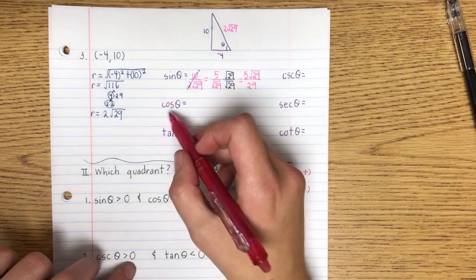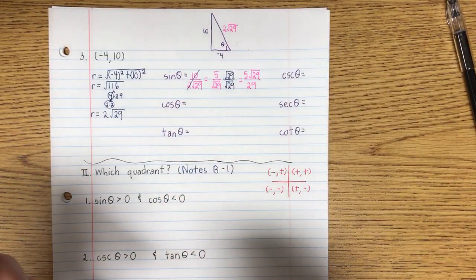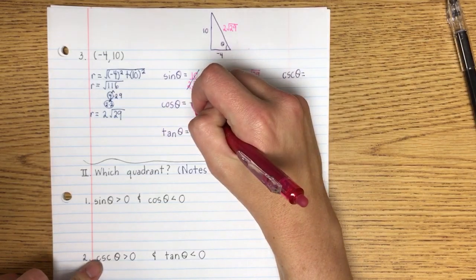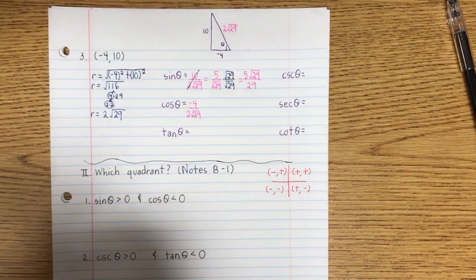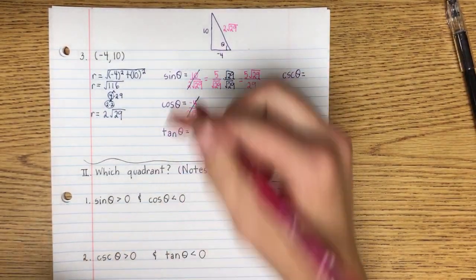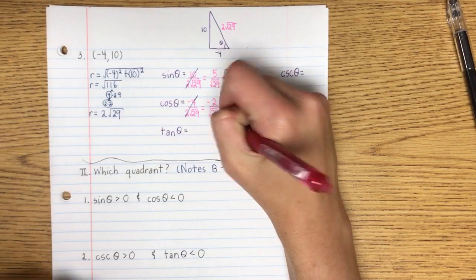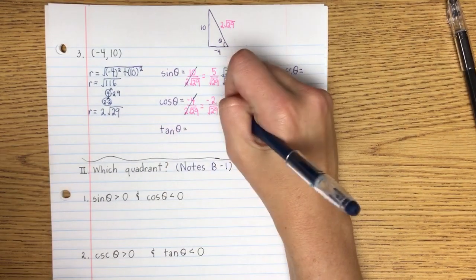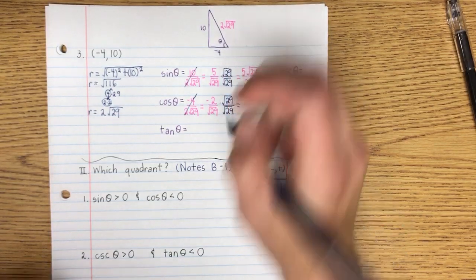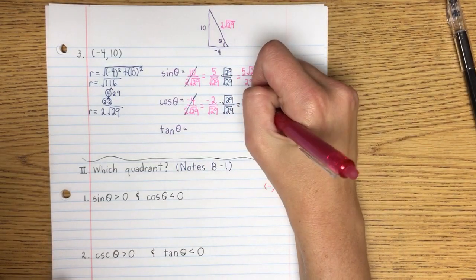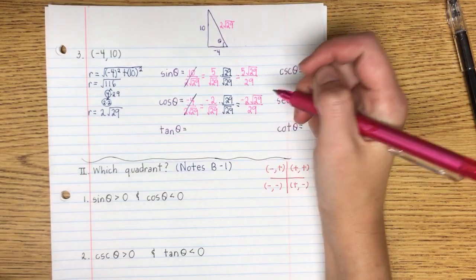Next, cosine is our adjacent over hypotenuse. So we would have negative 4 over 2 square root 29. And again, this does simplify here, so you would have negative 2 over square root 29. Then you must rationalize, so times square root 29 over square root 29. So you would have negative 2 square root 29 over 29.